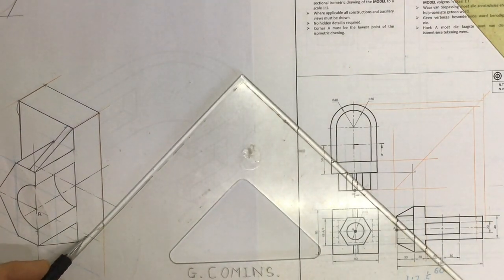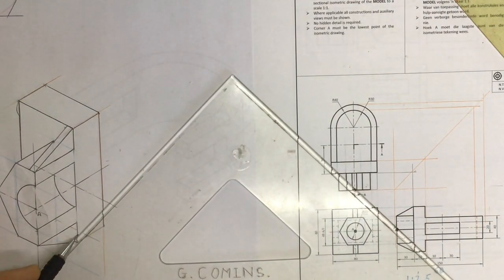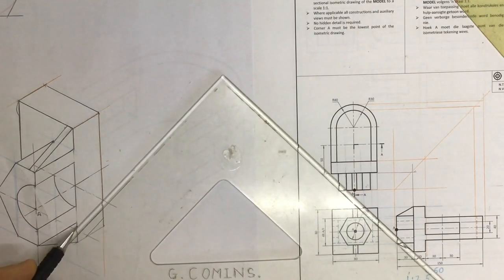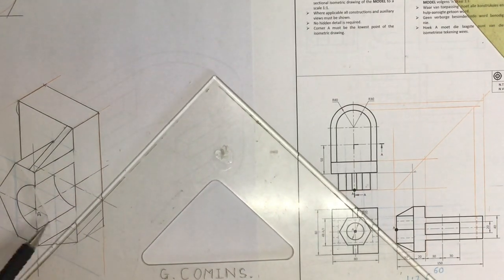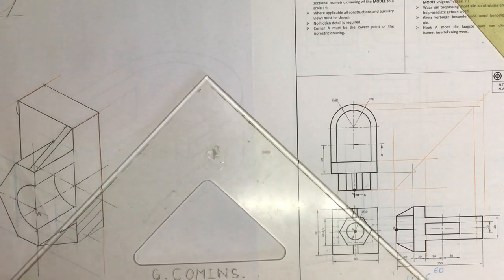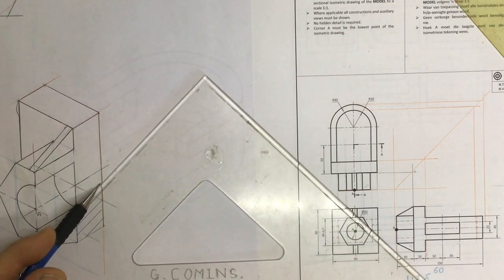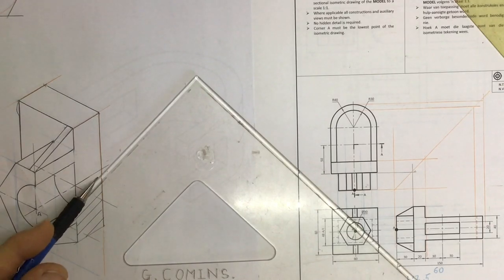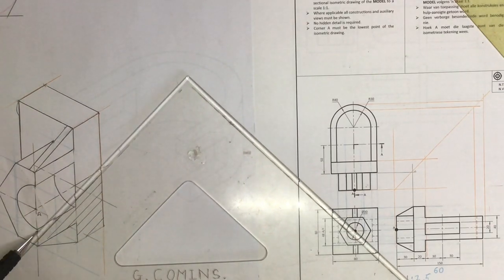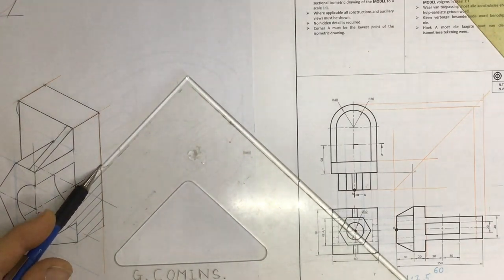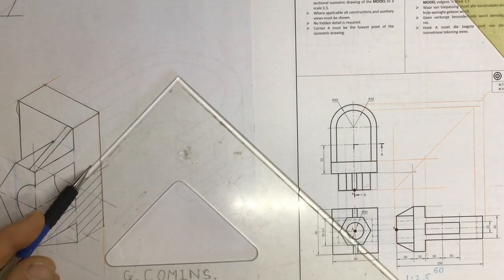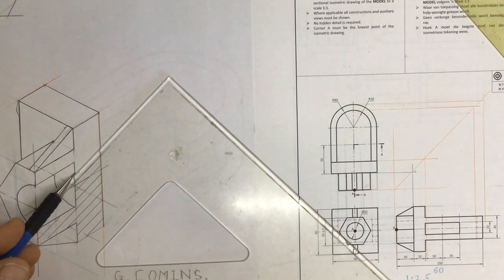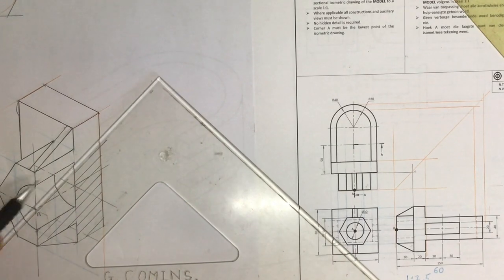Right, once I've got that, I'm going to start out and do some hatching straight away. Take your 0.3 pencil and do hatching. Note, I'm not hatching the web. There we go. Whoopsie.